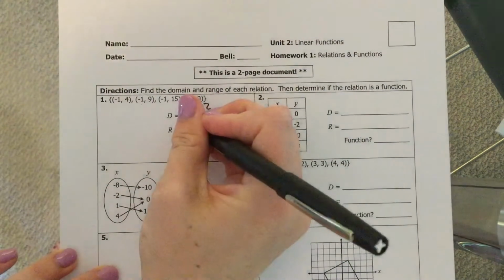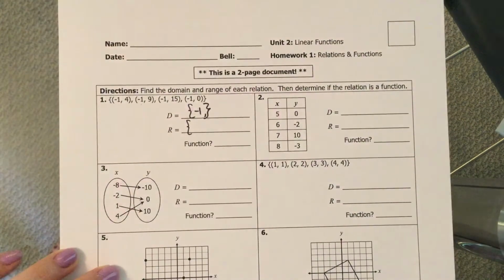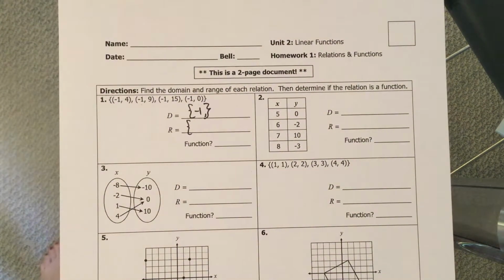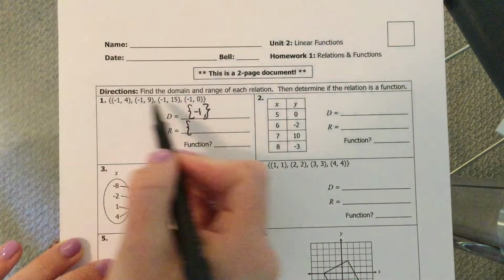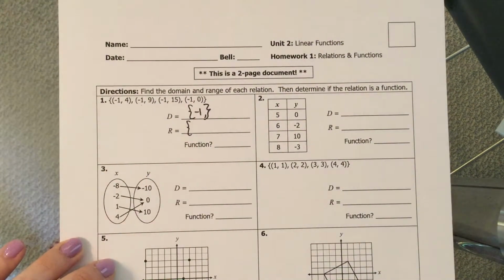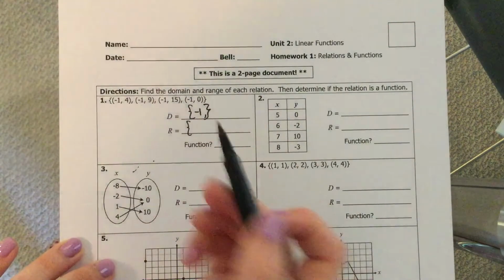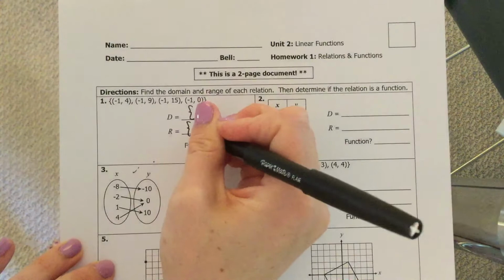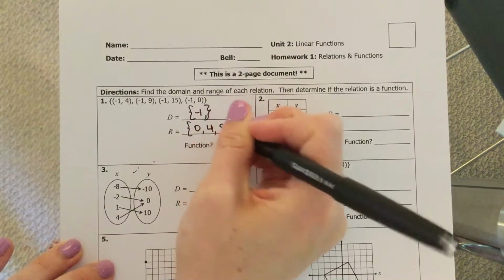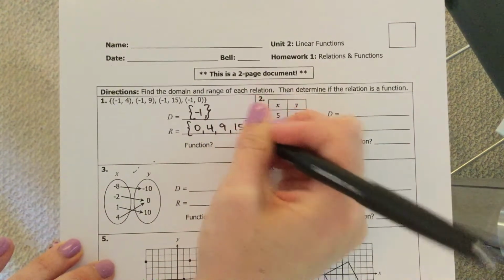Our range, if we look at all the possible y values, so now to me, it does just make the most sense to just list them in the order in which they're written. You can put them in numerical order if you want. So I am going to put them in numerical order, but like I said, if you list them in the order that they're written, I'm not going to mark you wrong for that. So our y values, we have 4, 9, 15, and 0. So numerically, 0 would be first, then 4, then 9, and then 15.